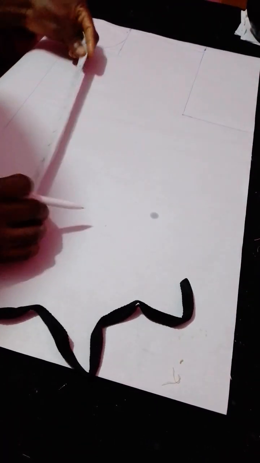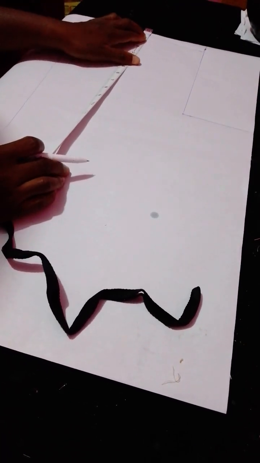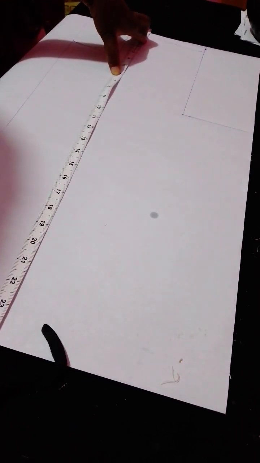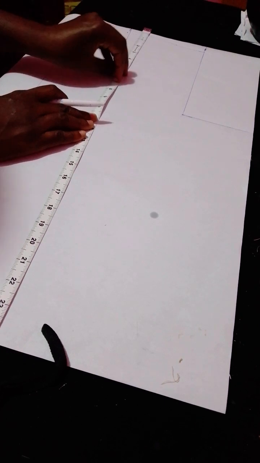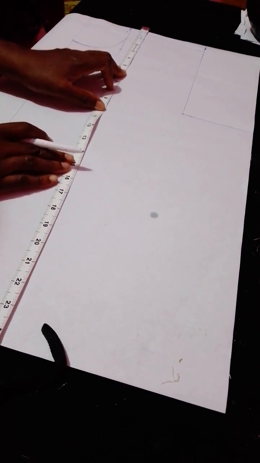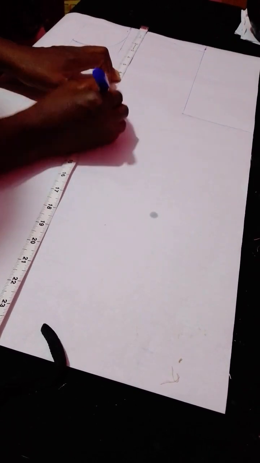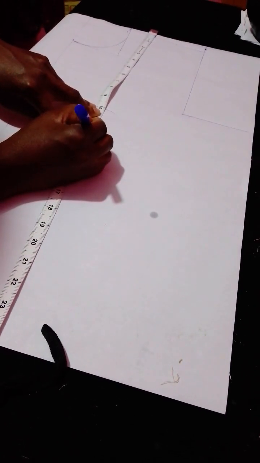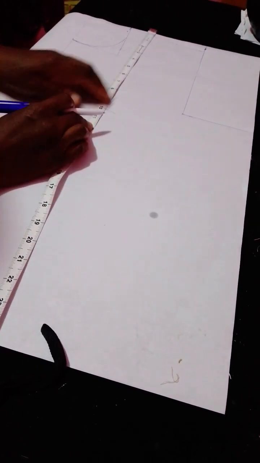So from there we begin to take the horizontal measurements: the chest, the bust, the under bust. Here we have chest 10, under bust, after chest is bust.